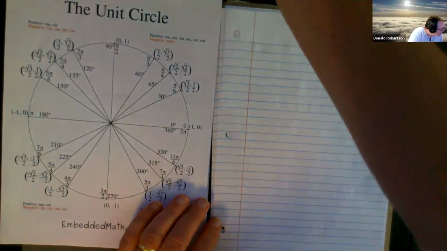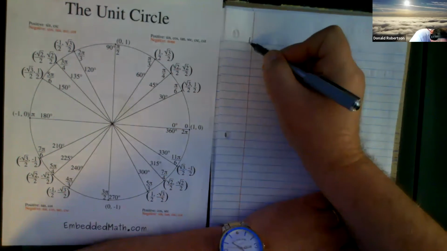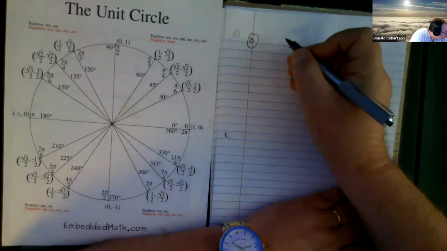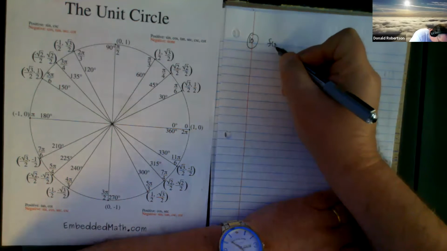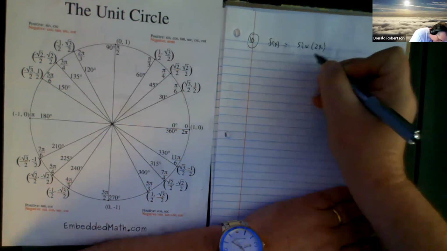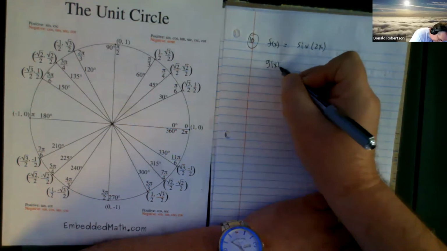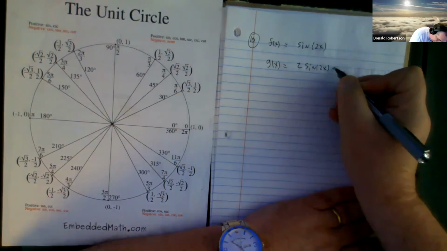So now the next one I like, because it's graphical and I like visual things. We are going to draw, using Desmos, that function, and that function.